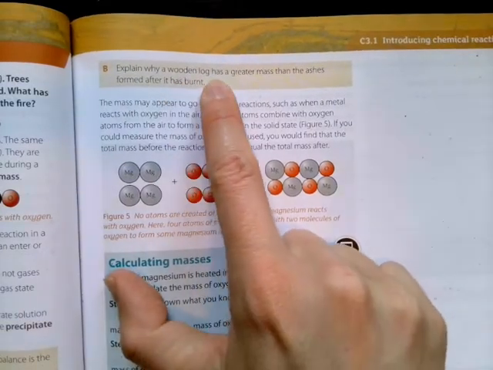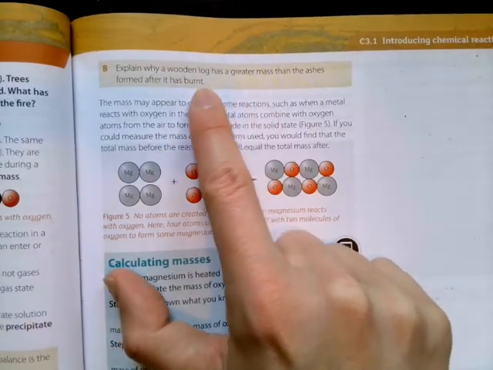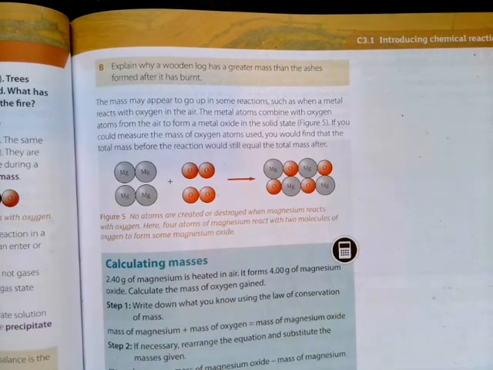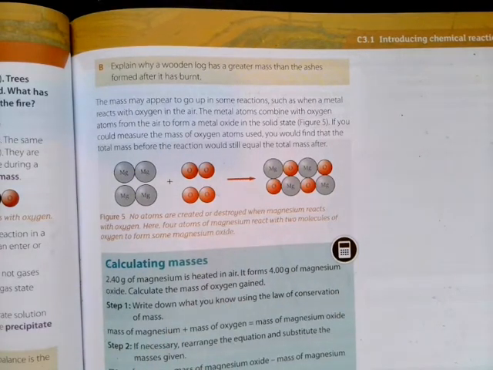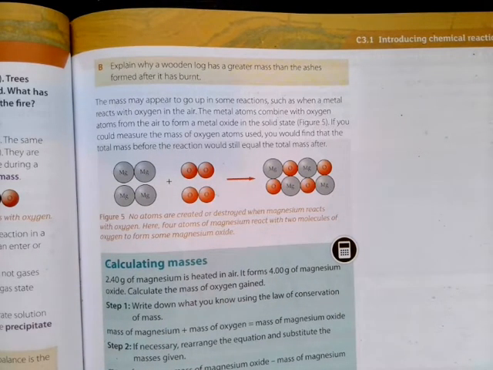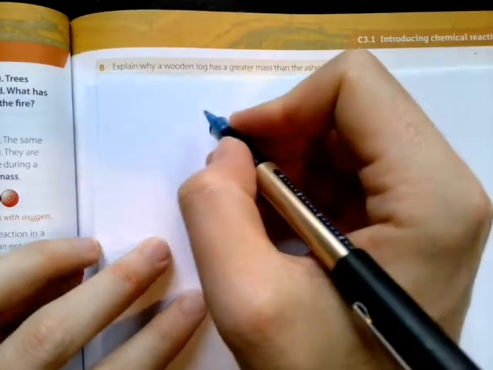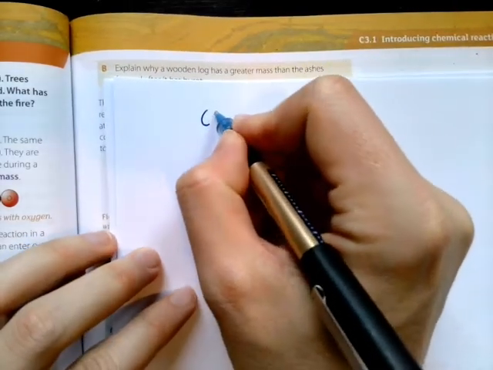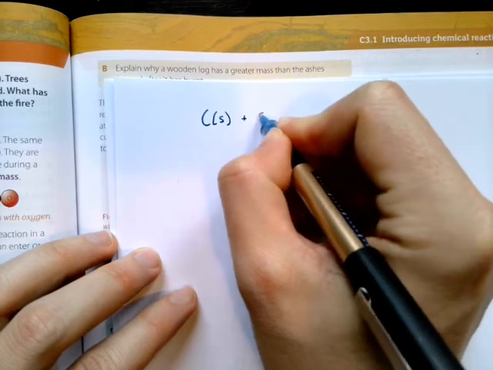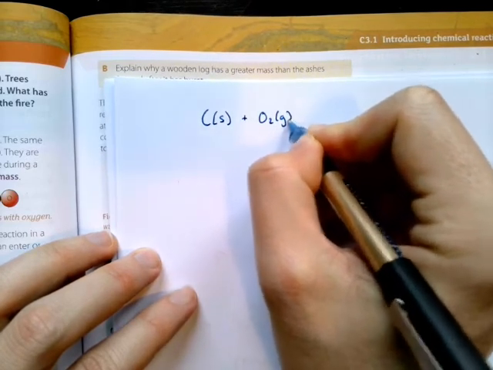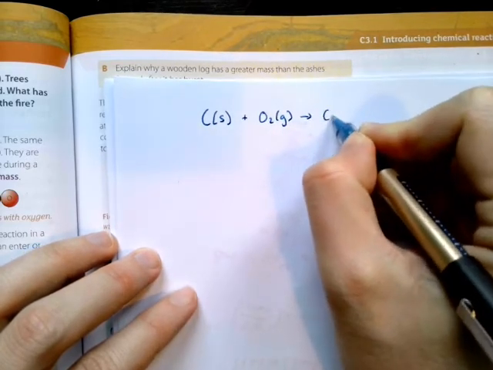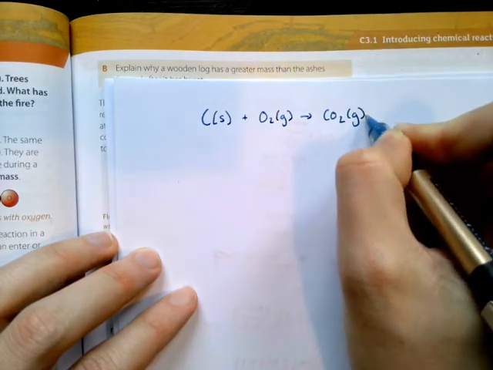Question B: explain why a wooden log has a greater mass than the ashes formed after it has burnt. You'll remember that last week we did an example of something like carbon, which is a solid, plus oxygen, which is a gas, makes carbon dioxide, which is a gas.